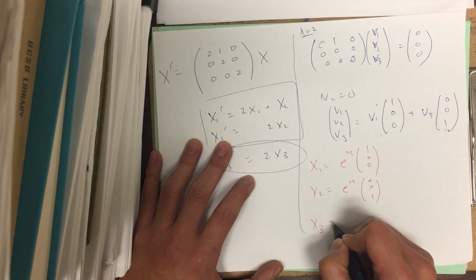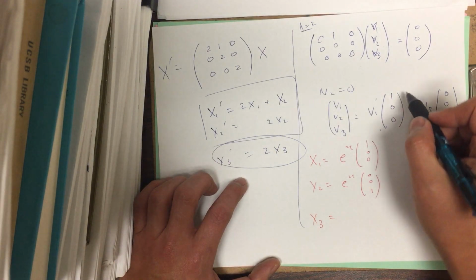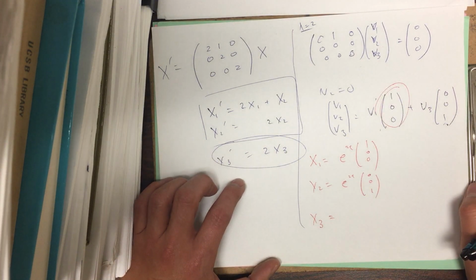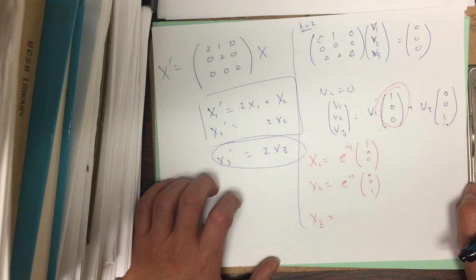And then x3. So how do we compute x3? You just apply the same method, but with this one. So then you compute the generalized eigenvector.